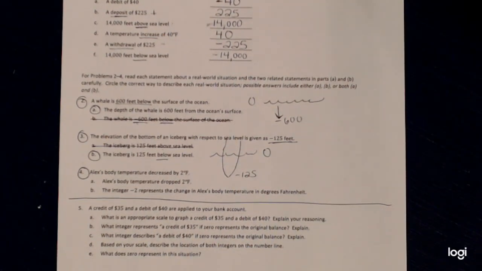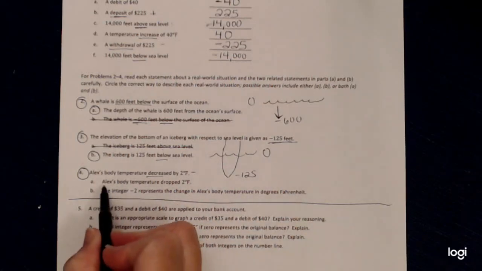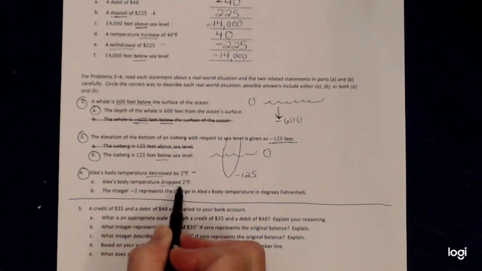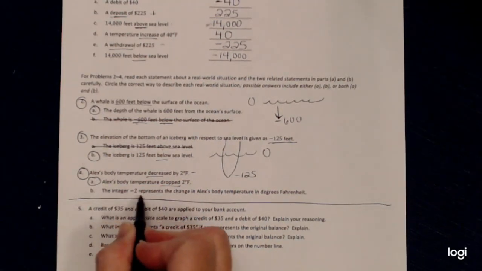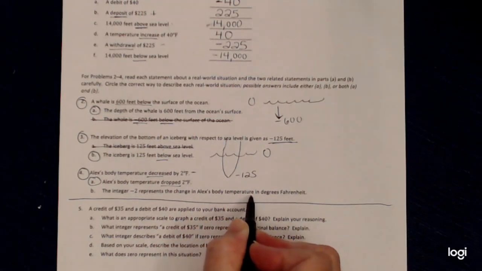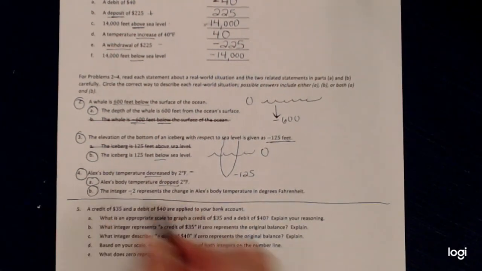And the last one, number 4. Alex's body temperature decreased by 2 degrees Fahrenheit. Decreased. That's going to be a negative. Alex's body temperature dropped. Ooh, that's a negative when you drop, so that's true. B, the integer negative 2 represents the change in Alex's body temperature in degrees Fahrenheit. Negative 2, that makes negative. Both of those are true.